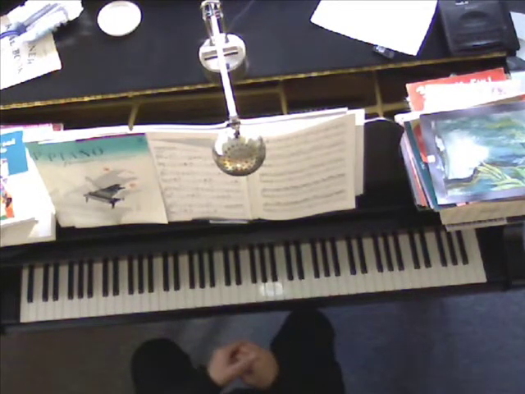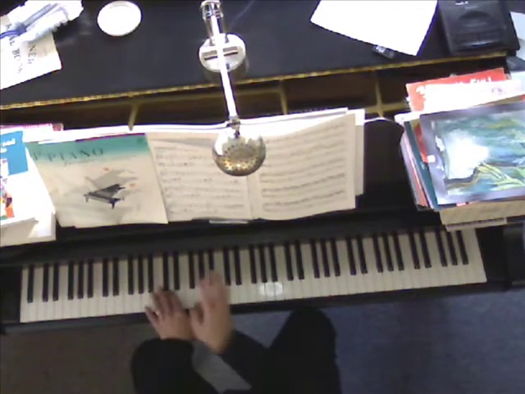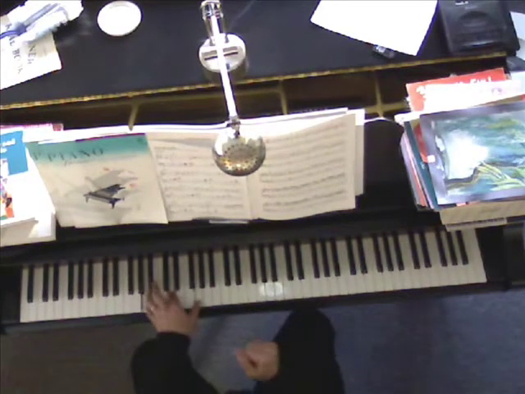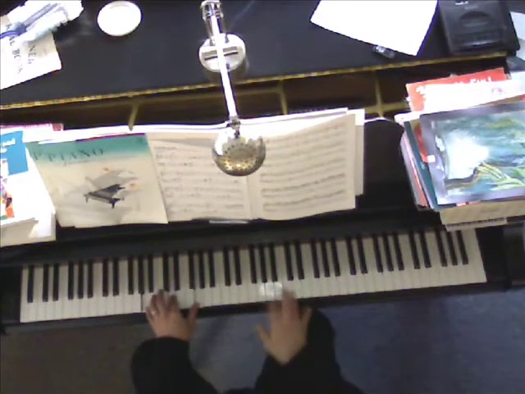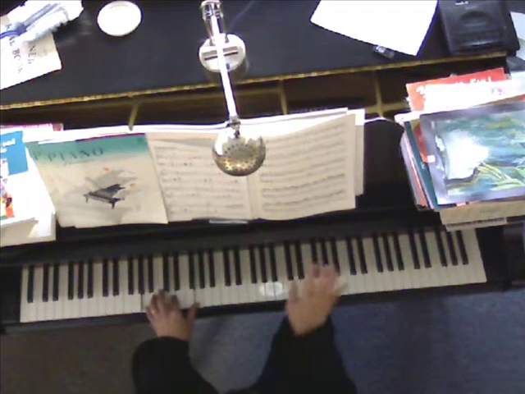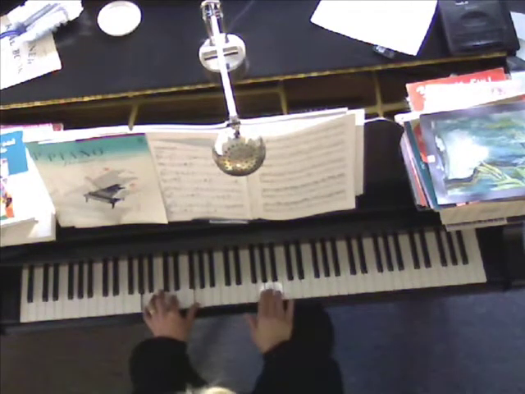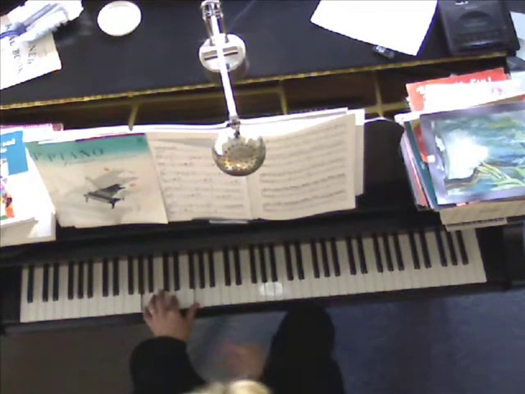So opening up the left hand with quartals, Q-U-A-R-T-A-L, stacked fourths, it helps me step further away from the associations with tonal music. So now I can make a modal melody in A Aeolian, and it might sound like this.